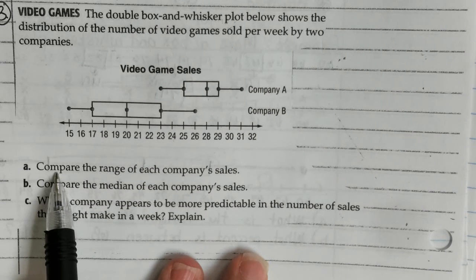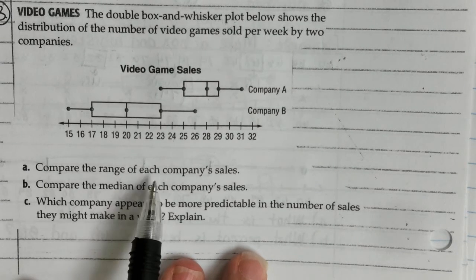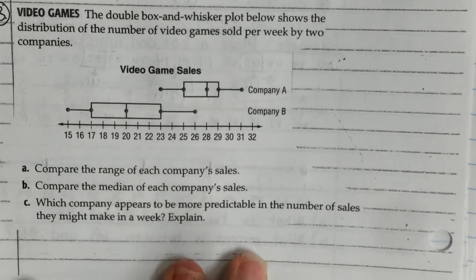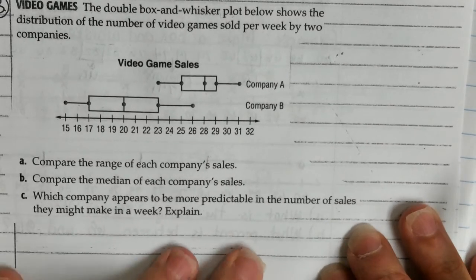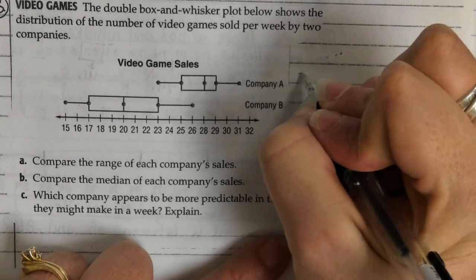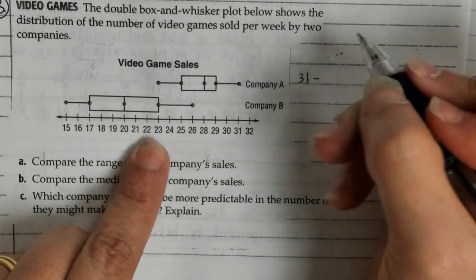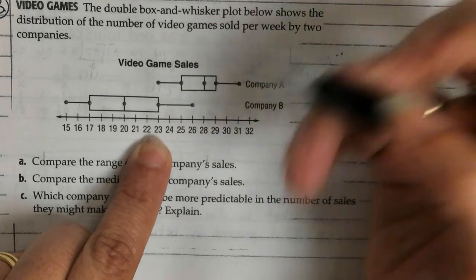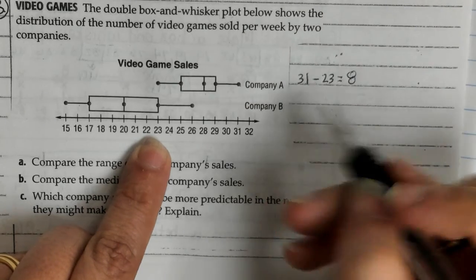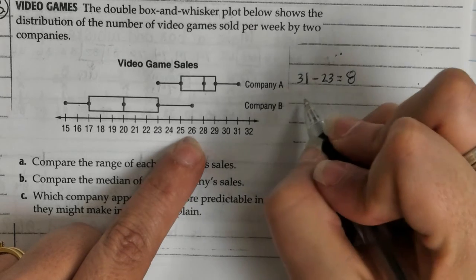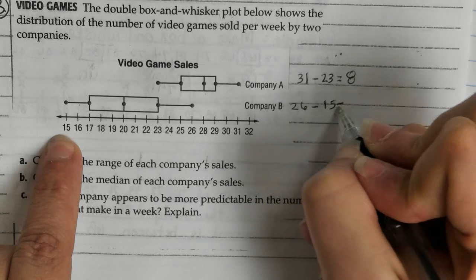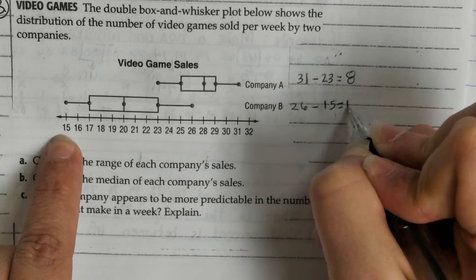Now, looking at letter A, compare the range of each company's sales. So company A, what is the range of company A? 31 minus what? 23. There's the end whisker right there, 23, which equals 8. Company B is 26 minus 15, which is 11.